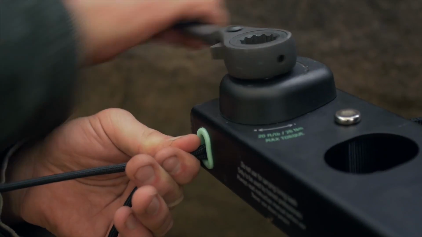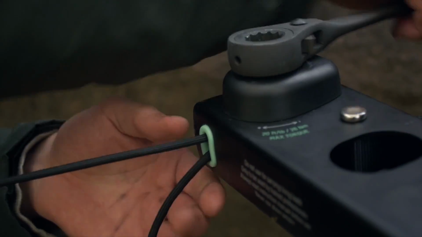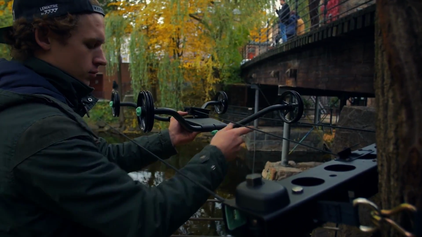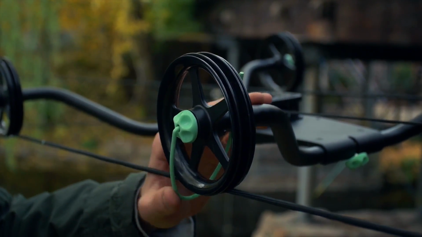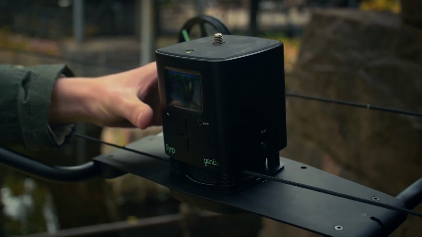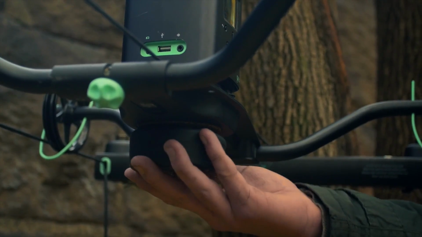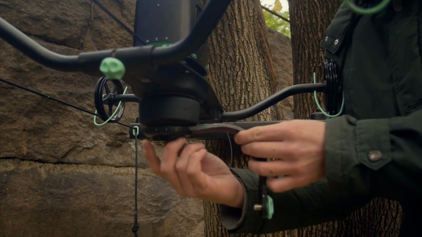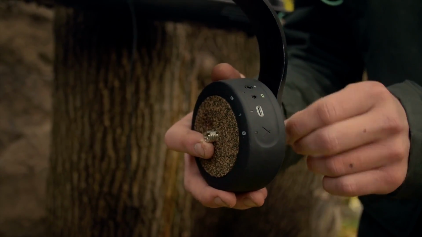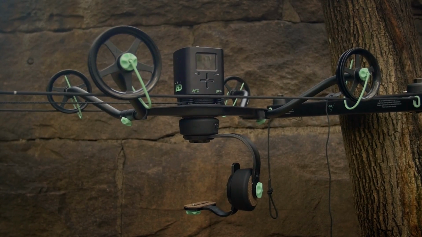I'm attaching the gear to 2 trees on each side of the river and connecting the ropes between them. Then you set up the carriage and attach the motors. For 3-axis motion control, I'm using the Genie and 2 Genie Minis, which are attached together using the pan and tilt bracket to provide smooth track pan tilt time-lapses.